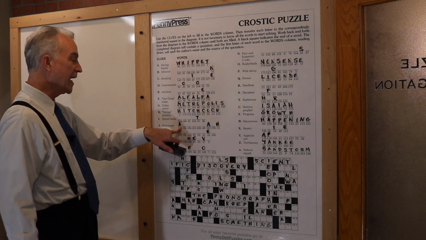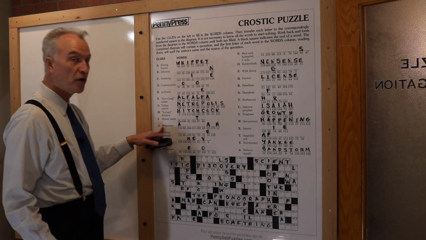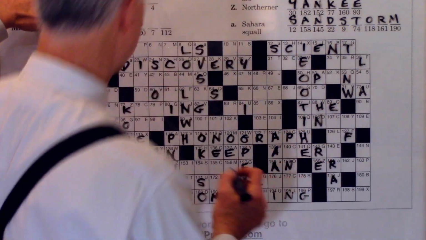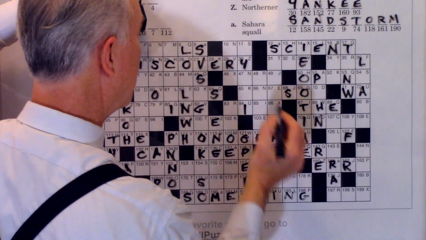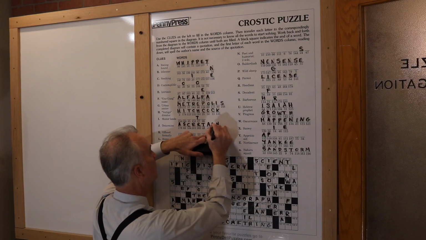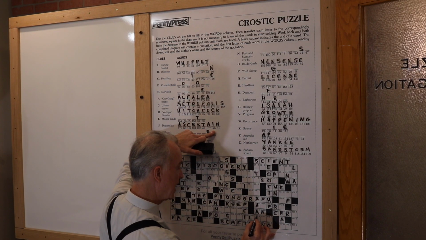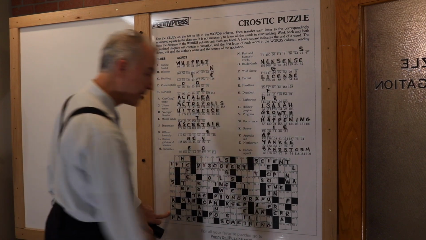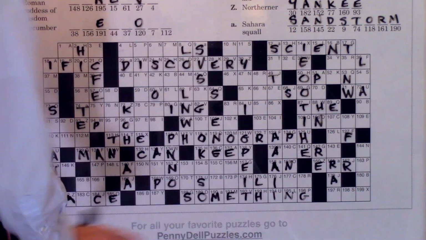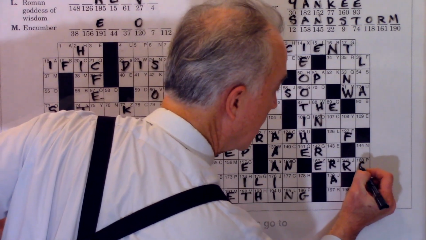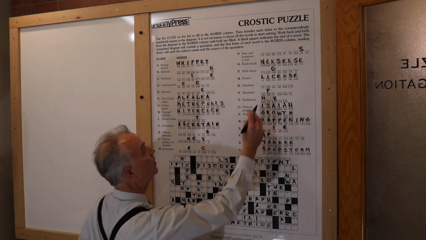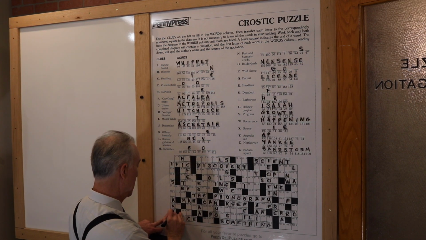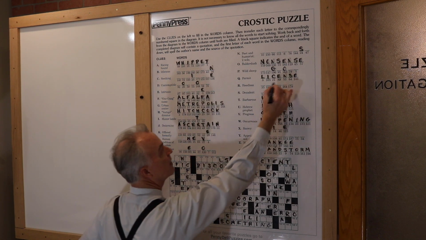Now I've got this word. We've got A at the beginning, something AN. Determine, ascertain. 68 is S. 49 is T. 176 is I. This word is ERR something something. Clearly it's error. P163 is O. R164 is R.